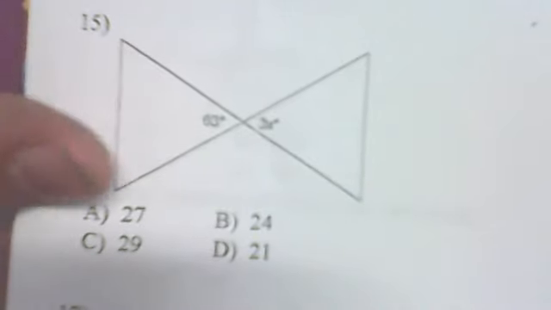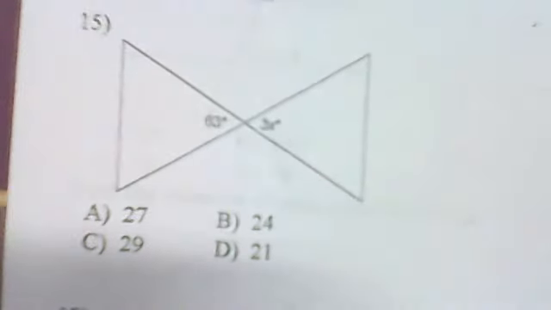So now let's look at 15, okay? This is the vertical angle theorem, okay? And I hope you guys can see what that says. 3x, okay, equal to 63.